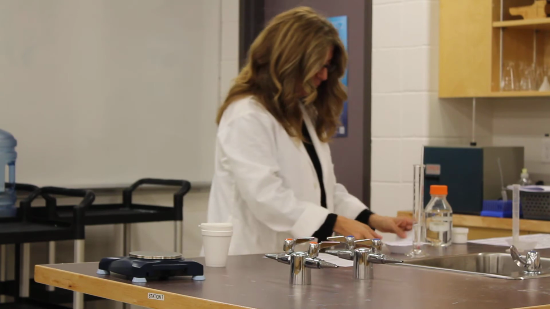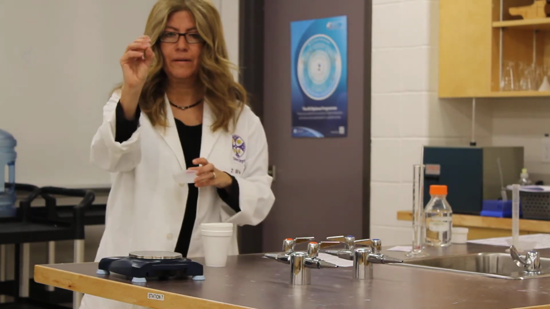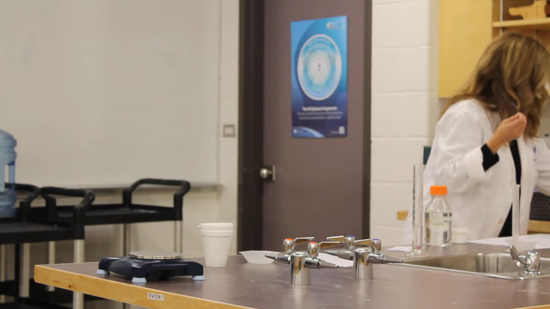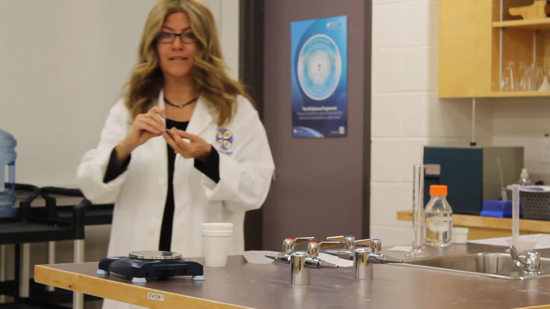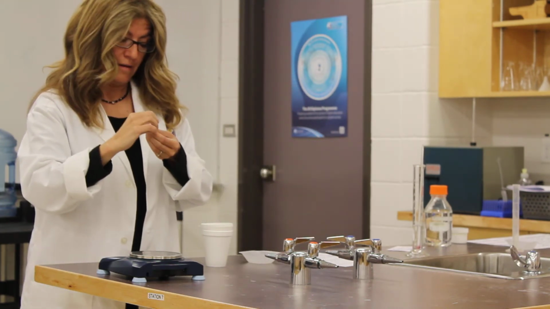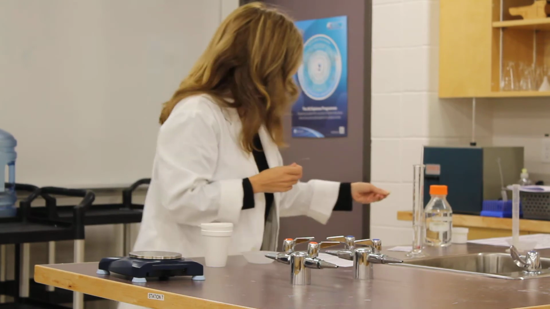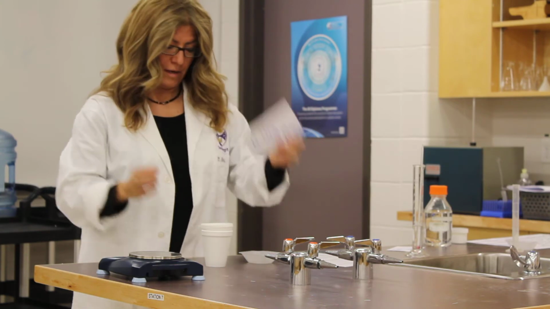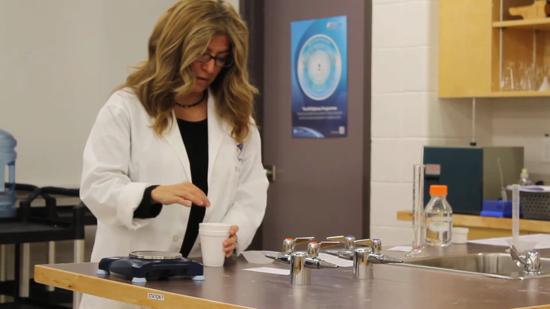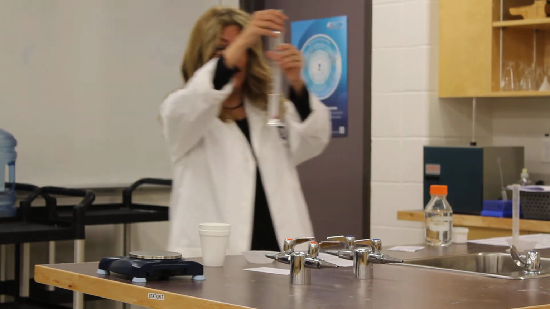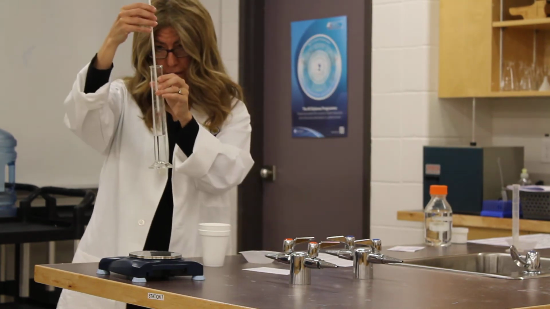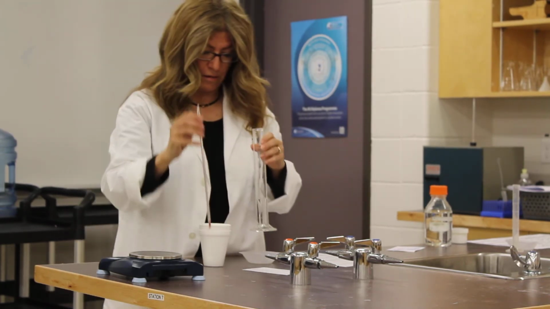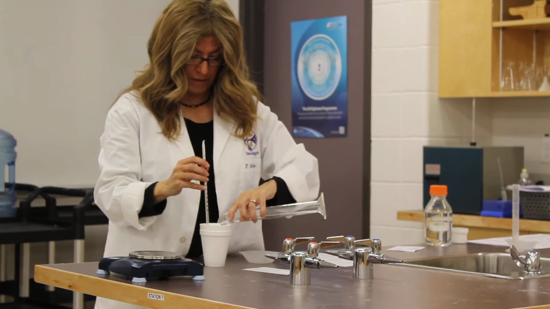Now, the next one is we have a magnesium strip. What I've done is I've used some sandpaper by the water bottle, and I have scraped the barnacles off the magnesium strip. I'm going to place that. There's 0.10 grams of the magnesium strip, and I'm going to place that in my calorimeter. Along with that, I have 35 milliliters of hydrochloric acid. For some reason, this one starts off at 21 degrees Celsius. So I'm going to go ahead and add that.